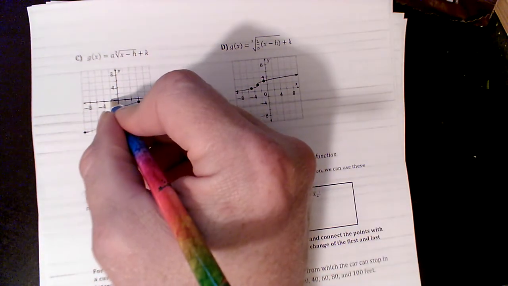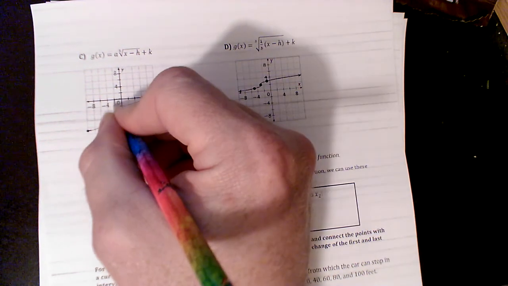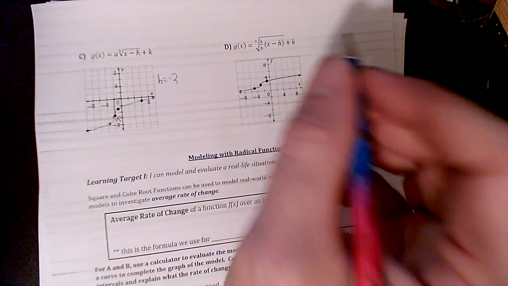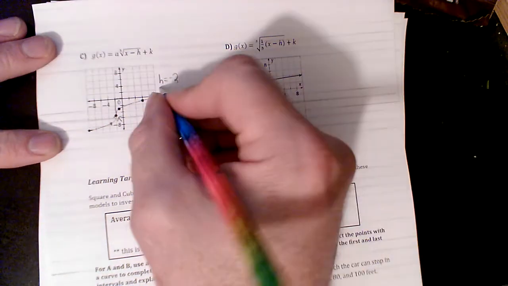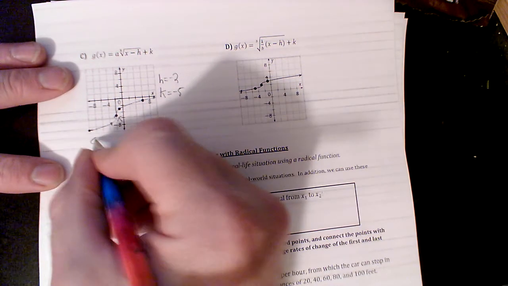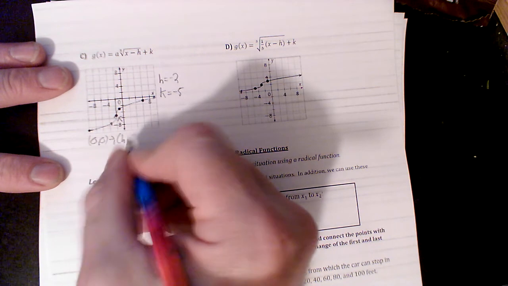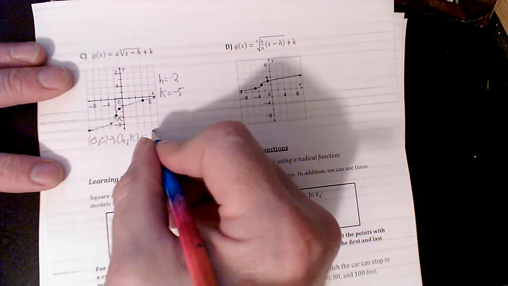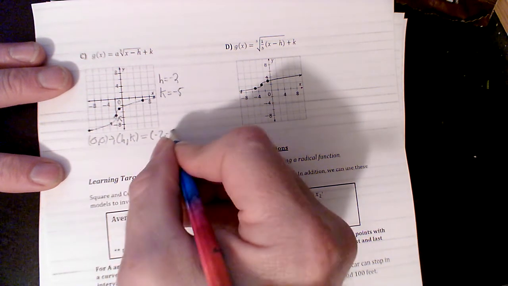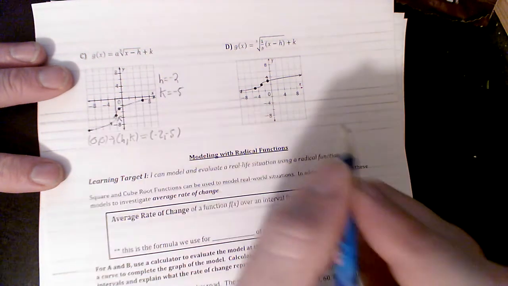And if I go over 1 and down, looks like, oh, I go over 2, so my h is negative 2. I go down 2, 4, 5, it looks like. Seems to be 5. Looking at it more carefully, it looks like 5. k is negative 5. So I know 0, 0, which is in fact (h, k), moved to (-2, -5). Well, I have another point up here. Actually, this point is the one they gave me.